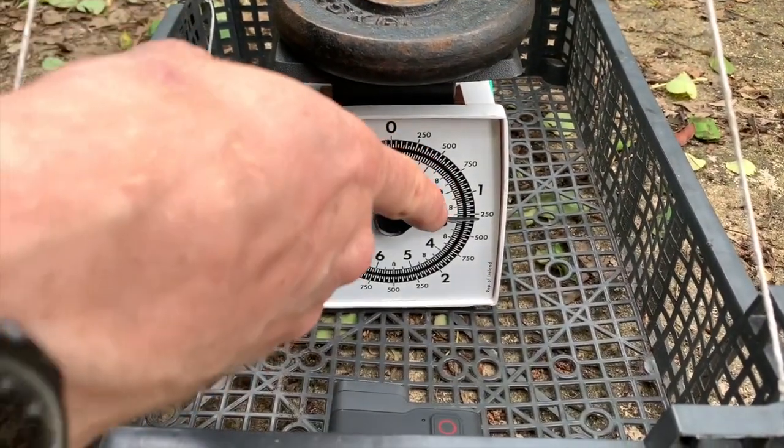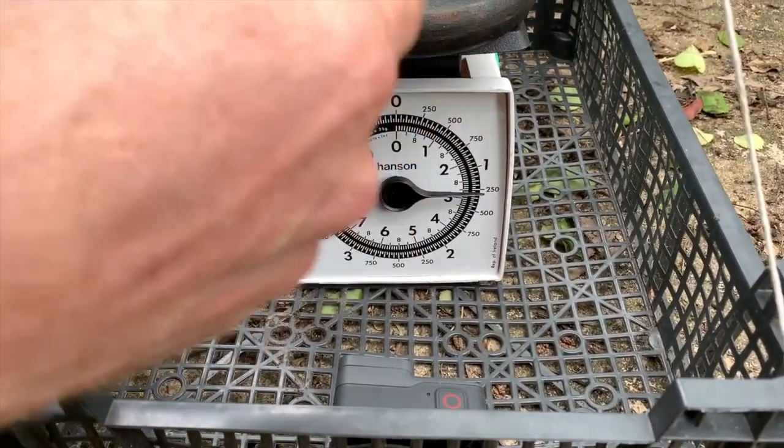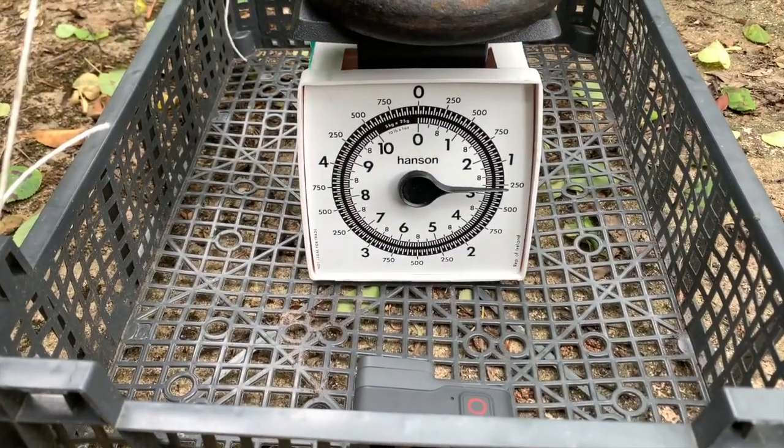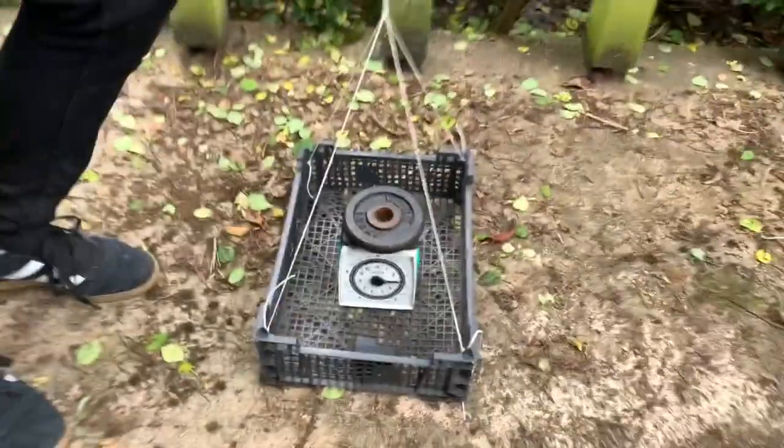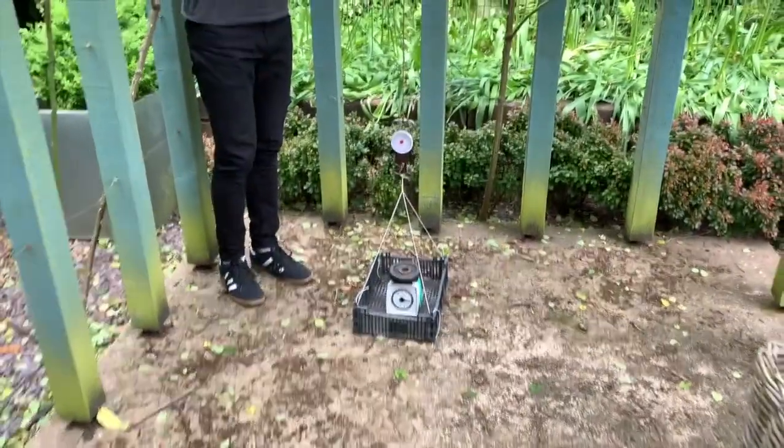Okay, so at the moment we're at rest and the scale is showing 1.25 kilograms, which is the mass of the particle. Okay, we're going to accelerate the lift upwards and see what happens.